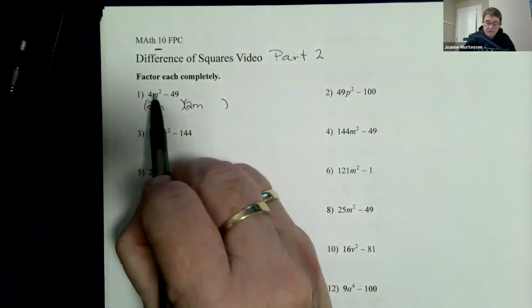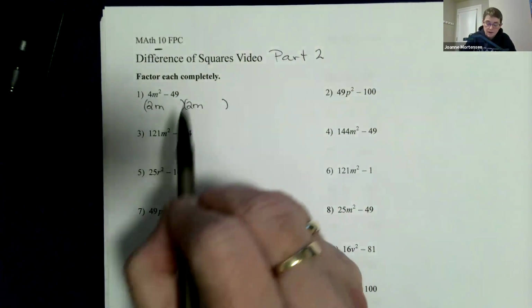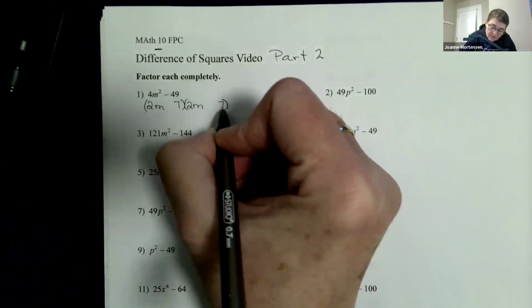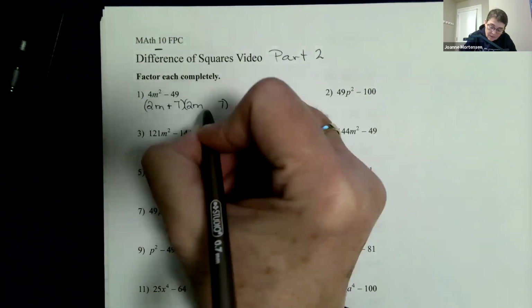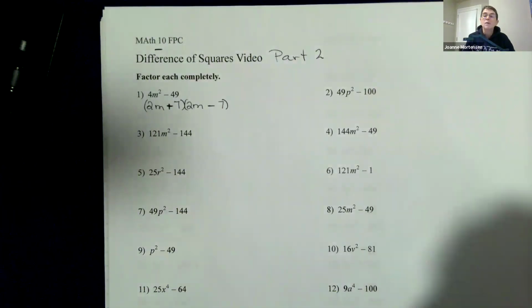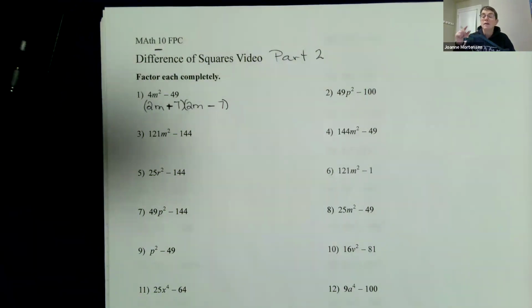So square root of the first one, first 2 spots. Square root of the second one, second 2 spots. 7, 7, put a plus, put a minus. The signs have to be different or this doesn't work. Because when it FOILs out, you need those middle terms to disappear. And ta-da, that's pretty much the whole first video.